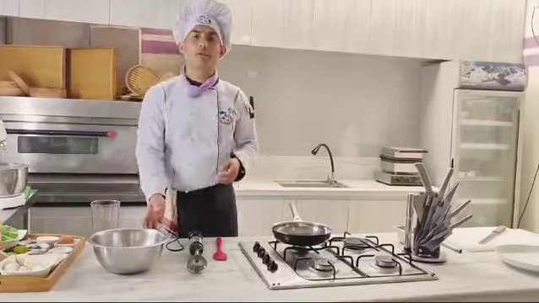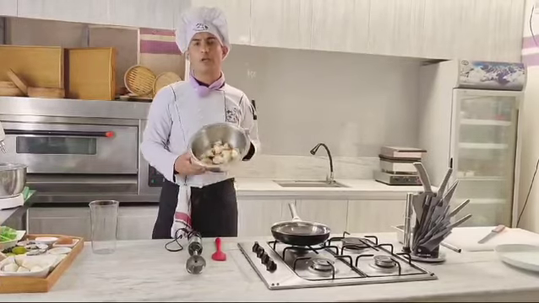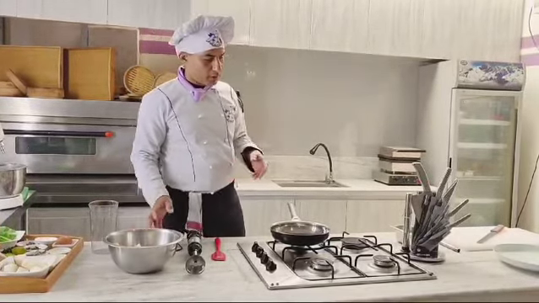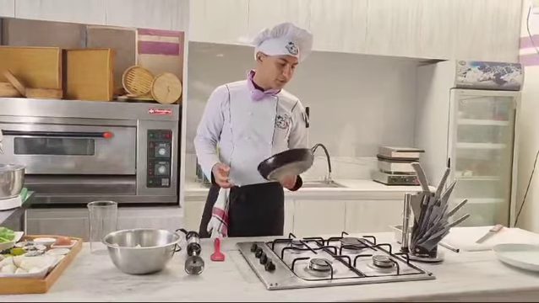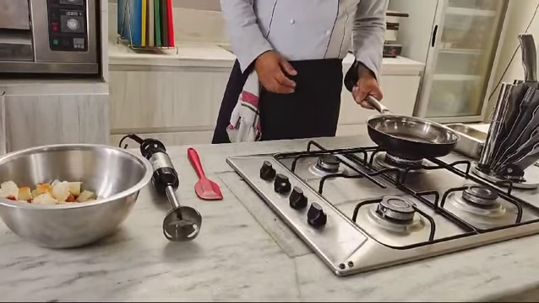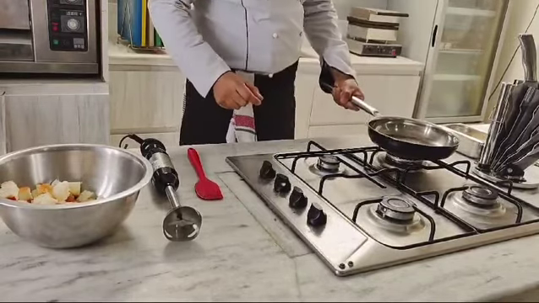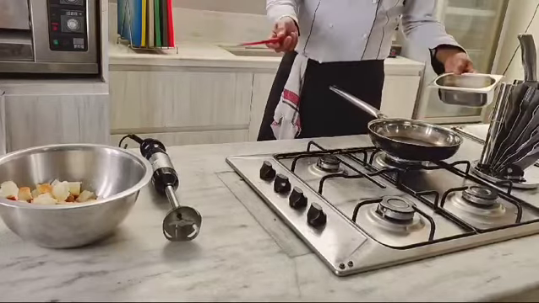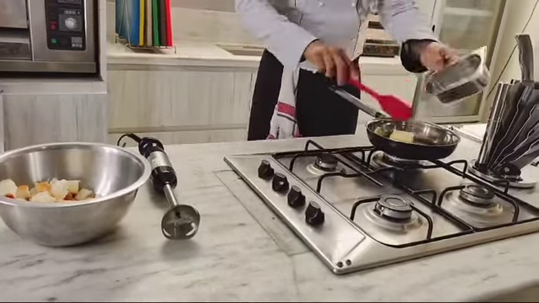So first of all, I'm going to show you how to make a crouton. Today I have Italian bread to make the crouton. So let me first melt the butter. Remember, we have to melt the butter on a very low flame, because if you put it on a high flame, it will just burn faster. So let me put the butter in and melt it for a while.